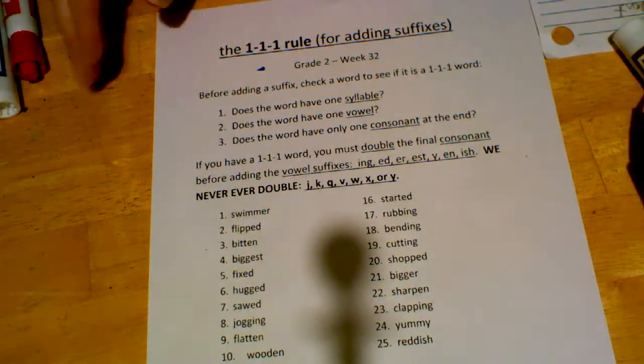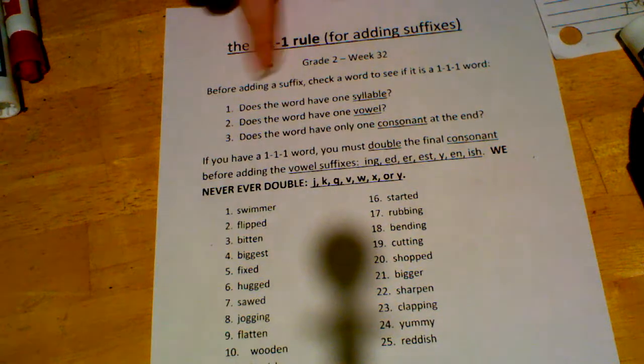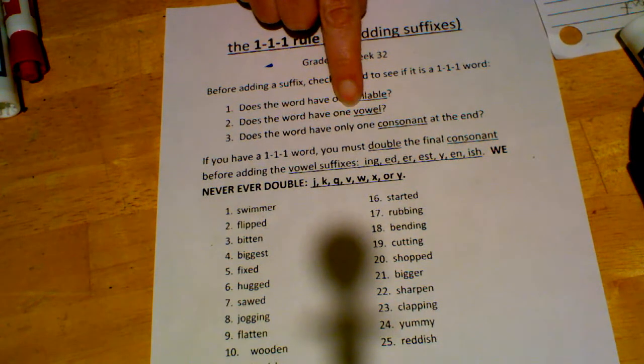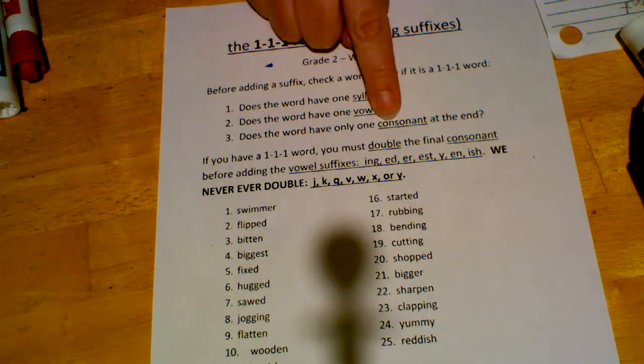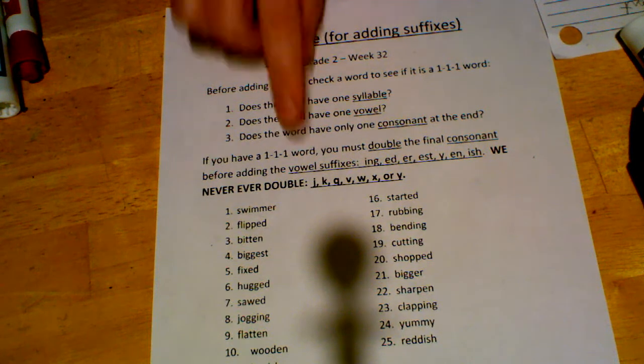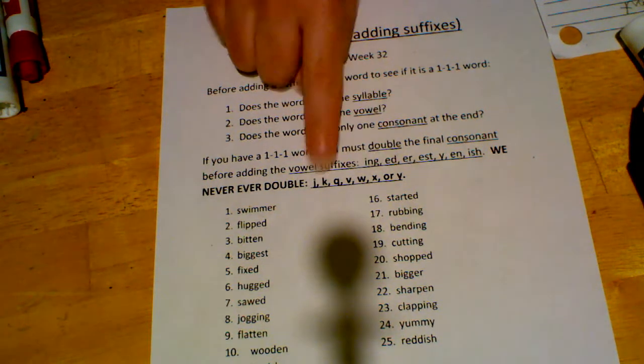Again, your rule is the 1-to-1-to-1 rule for adding vowel suffixes. If your word is 1 syllable, it has 1 vowel sound, and it has 1 consonant after that vowel, you have to double it. Unless it's one of these letters, then you don't double.